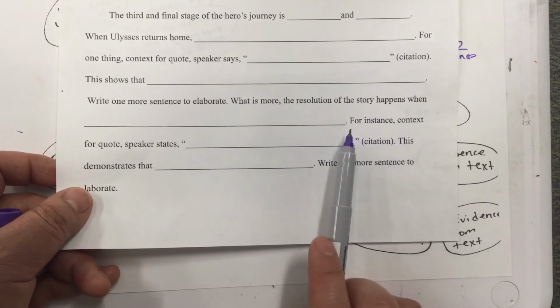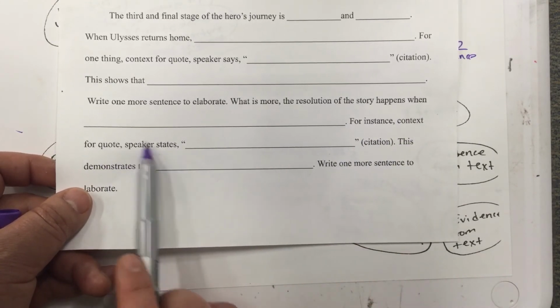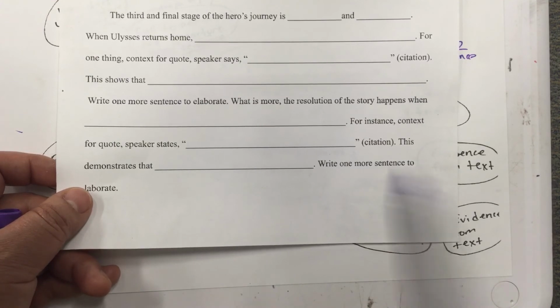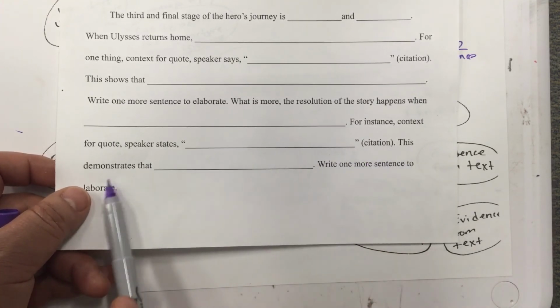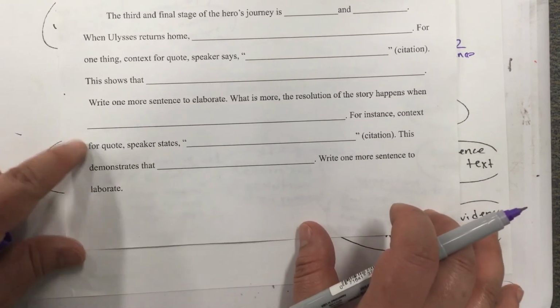And then you give me your quote. For instance, tell me the context, what's going on, who's the speaker, which one is a character, or is it the narrator? Which quote are you going to use to show me how everything went back to normal? And then cite it, and then explain what the quote means in 2 sentences. What does it show? What does it mean?